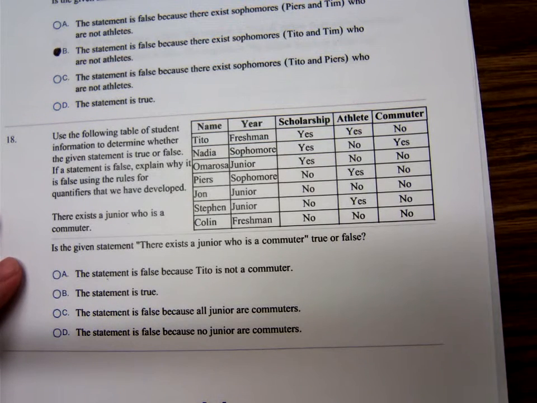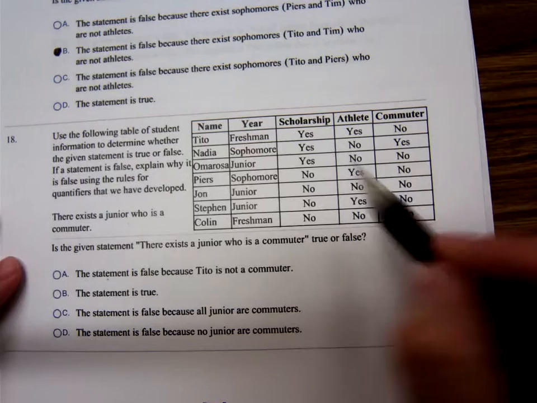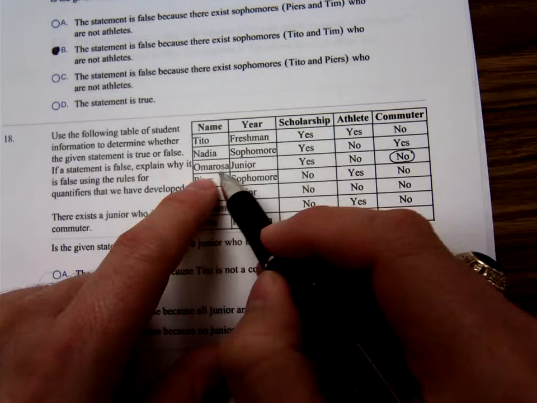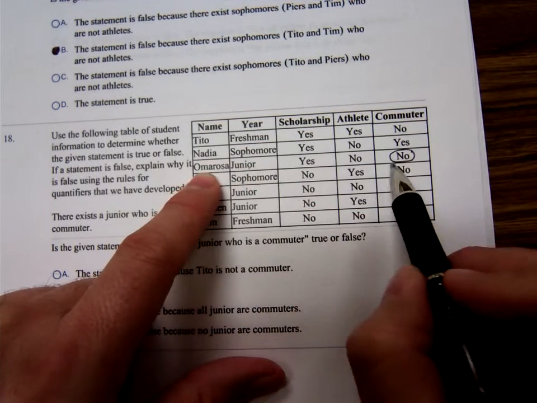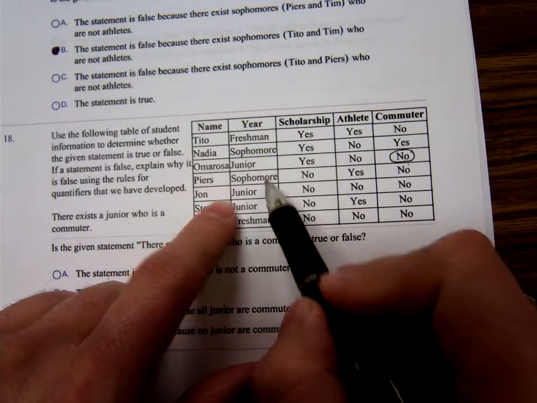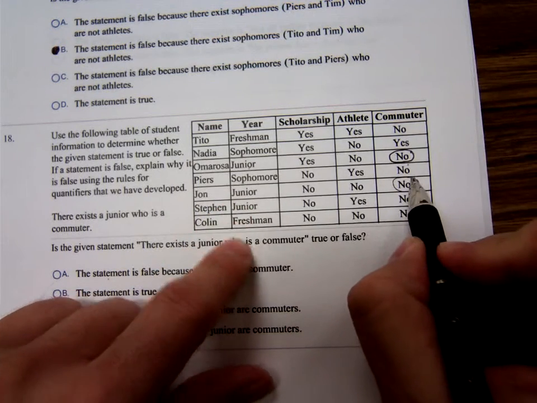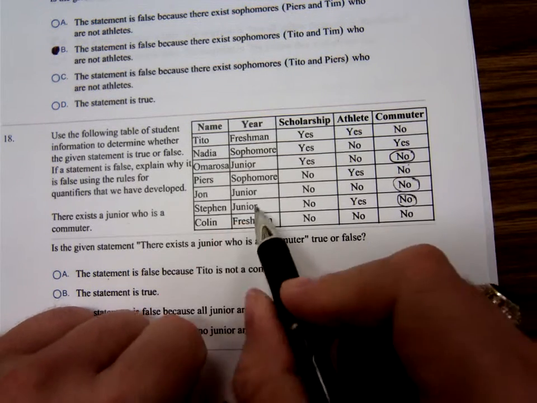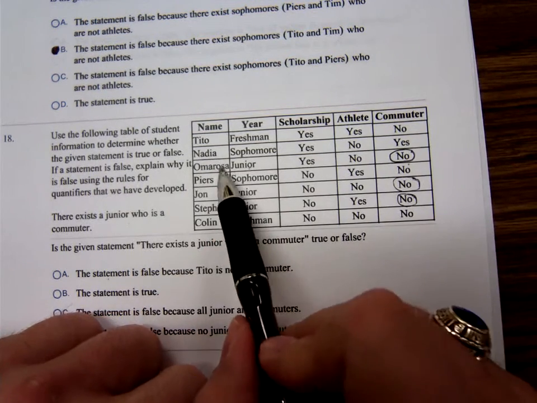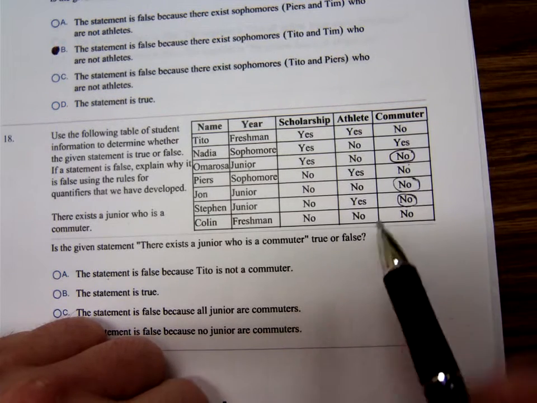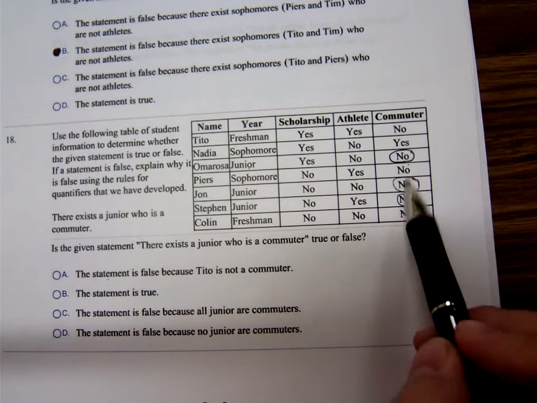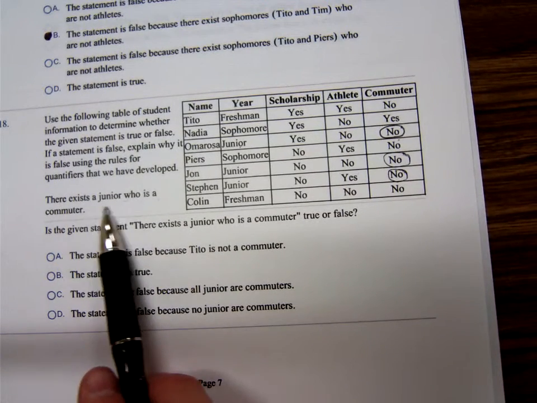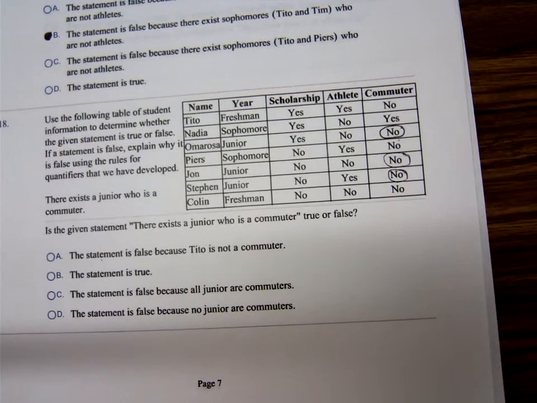Let's look at the commuter column. Okay, junior. Omarosa is a junior. He's not a commuter. Is there another junior that's a commuter? John and Stephen. There's all the juniors: Omarosa, John, and Stephen. None of those are commuters. So what will we say about this statement here? There exists a junior who is a commuter. Well, that statement's false. Why?